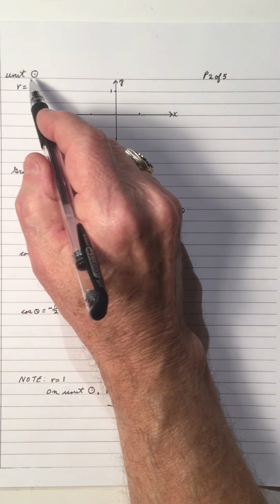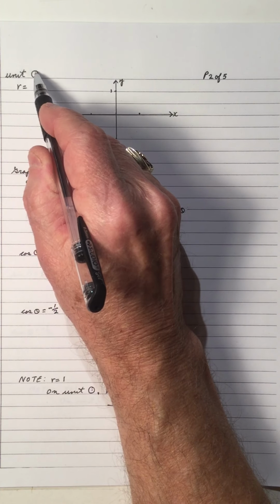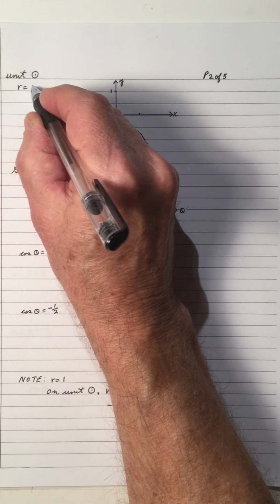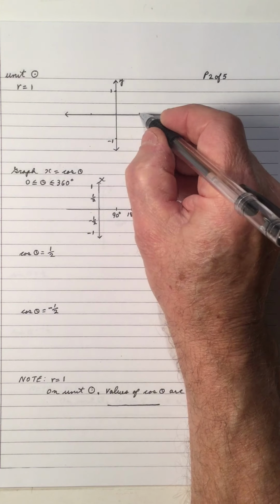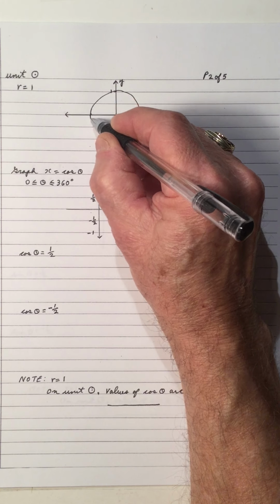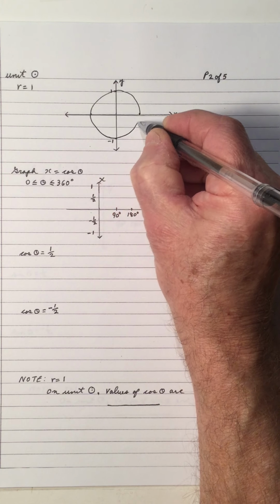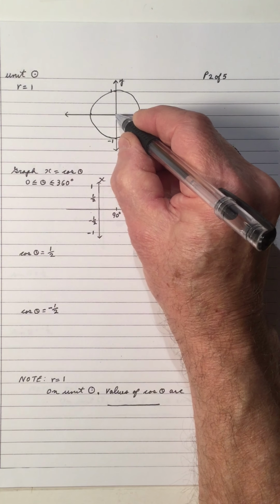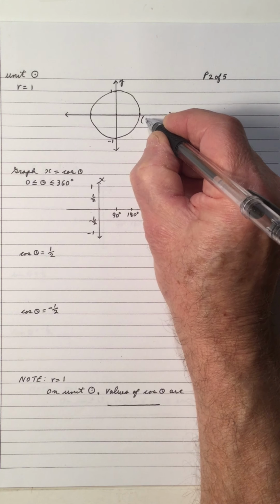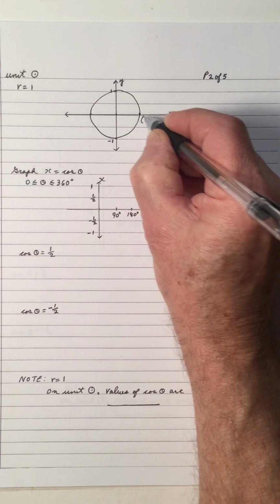We start off with the unit circle. This is a circle with a dot in the middle. The radius of the unit circle is 1, and so I'll draw a circle around the x and y axes. And the radius is 1, so from here, which is 0, 0 out to here, this point is 1, 0.